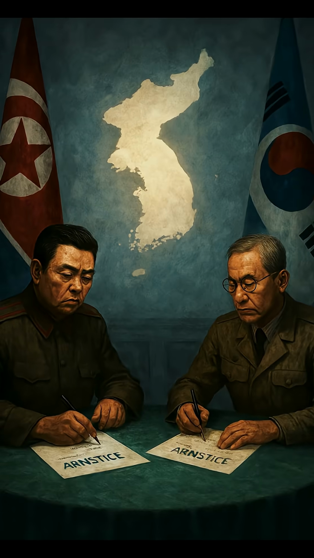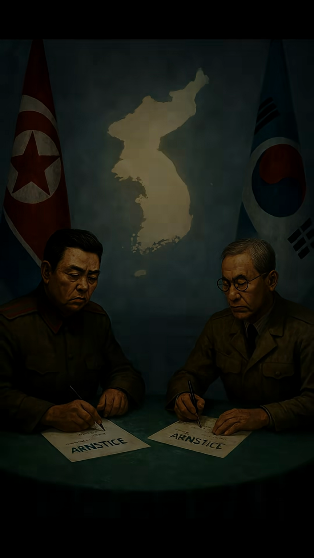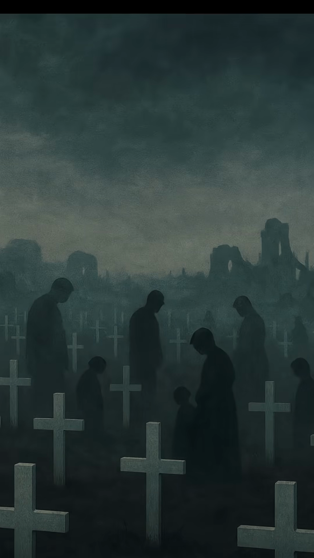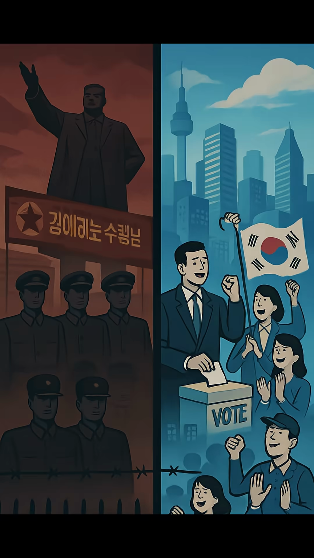China entered the war and helped North Korea fight back. Eventually, the war stalled near the 38th parallel again. A ceasefire was signed on July 27, 1953, but peace was never declared. The war's front line became the DMZ, the world's most militarized border. About 3 million people died, most of them civilians.